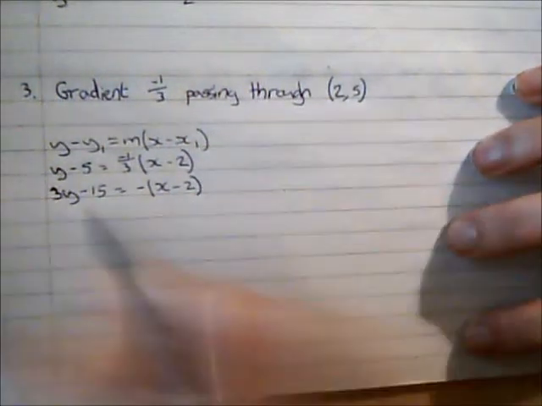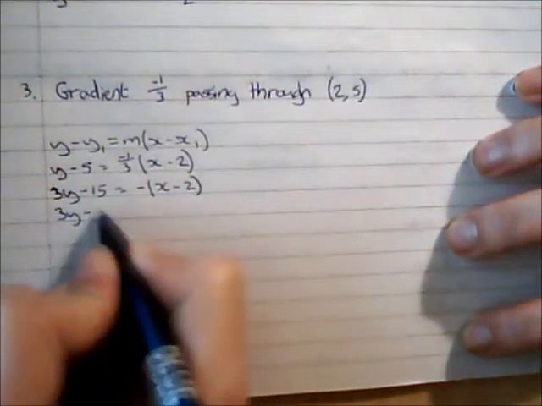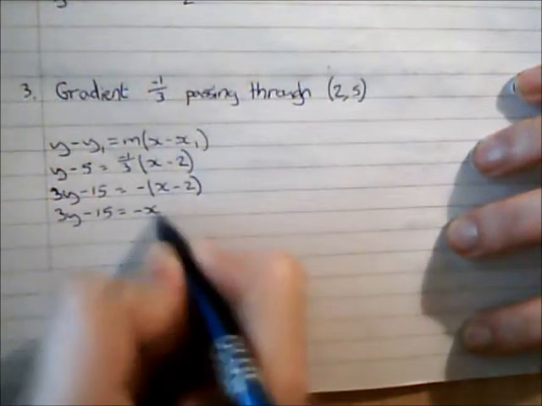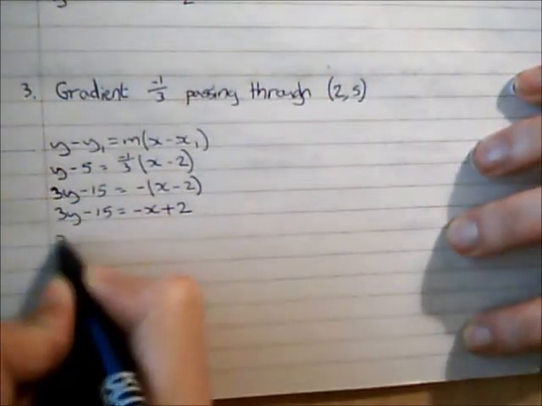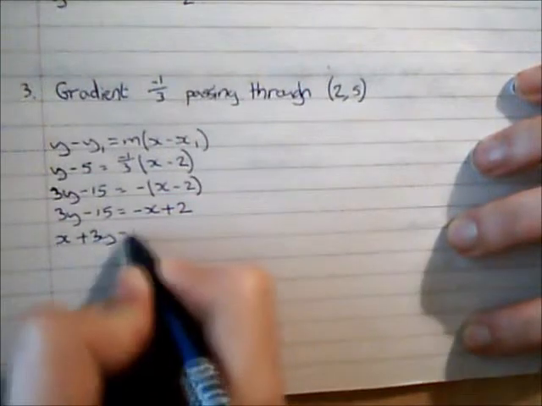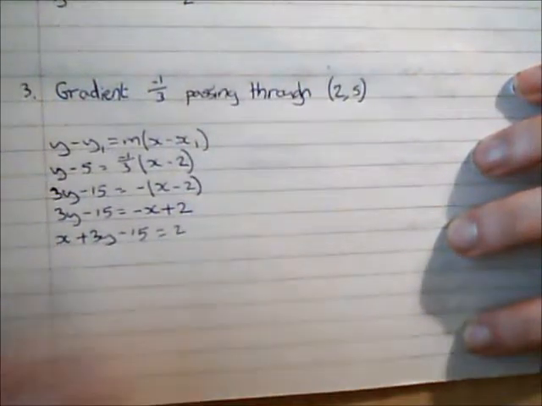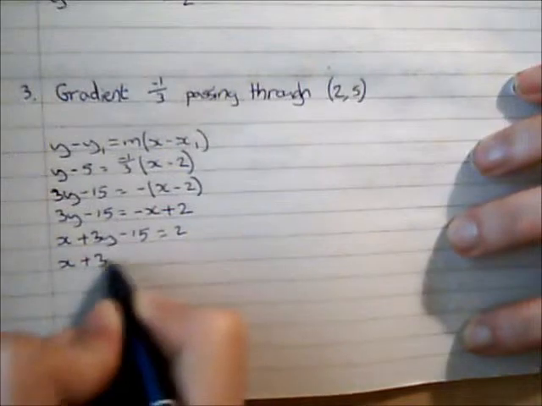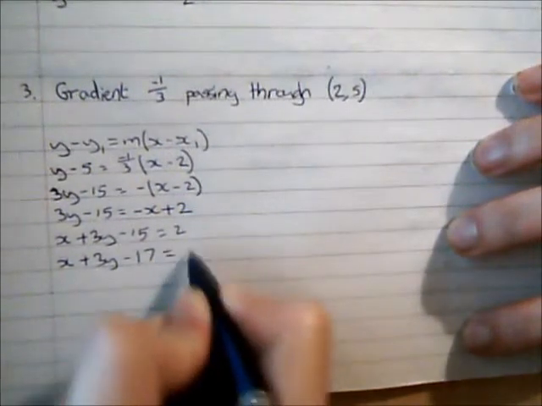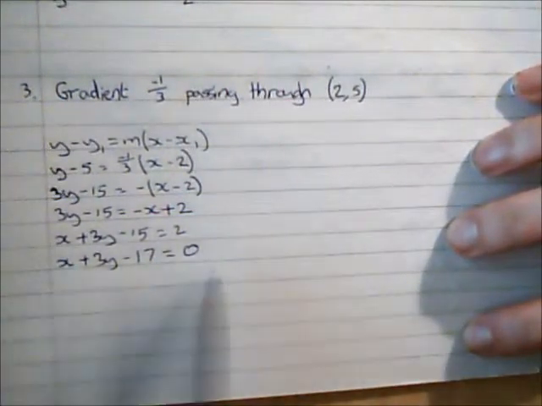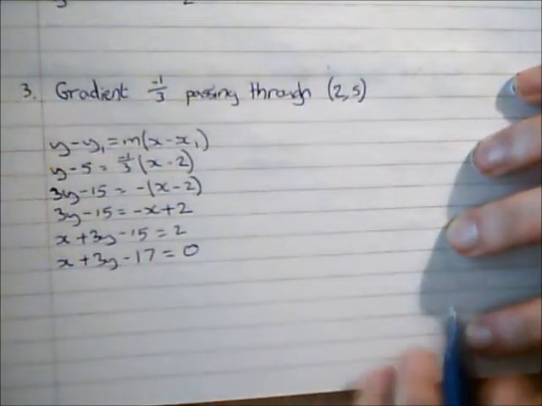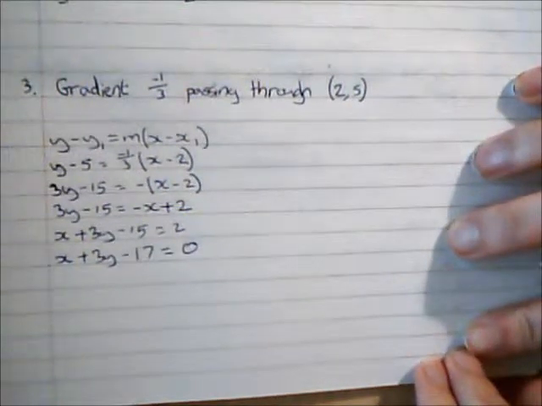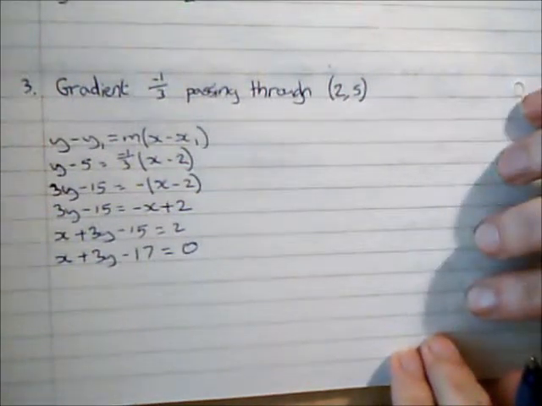And now I'm going to expand the bracket, and I'm going to add x to both sides, and then I'm going to subtract 2 from both sides. And this is a perfectly legitimate way to leave it. It's in the form ax plus by plus c equals 0, and that's one of the two forms that you are expected to be able to leave the equation of a line in, unless specified otherwise.